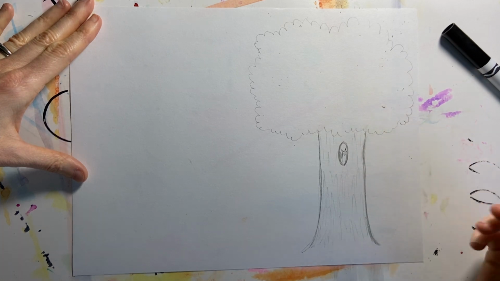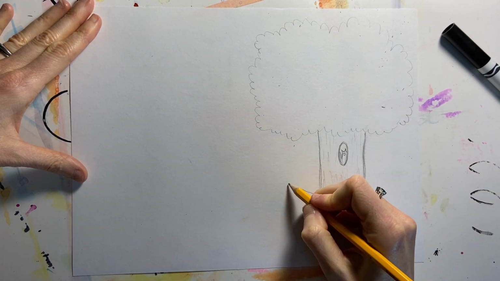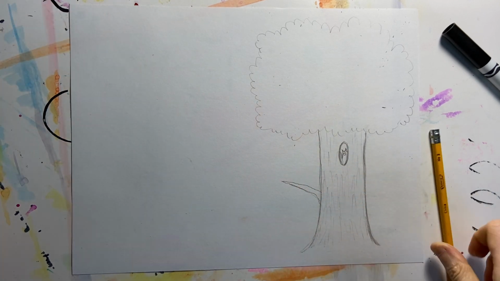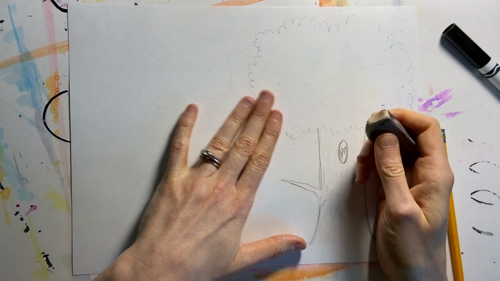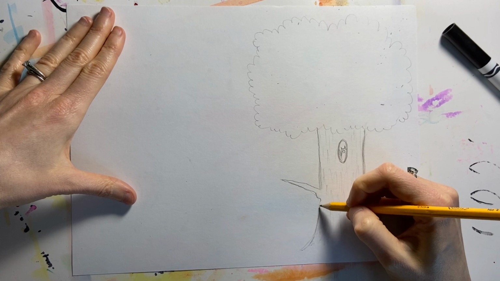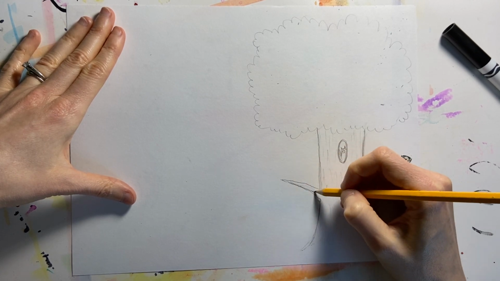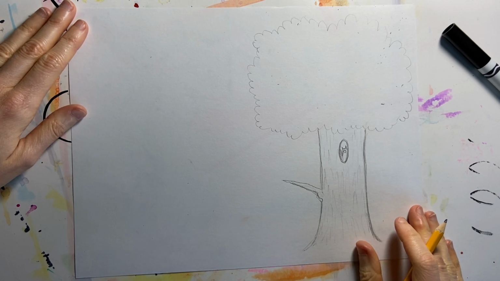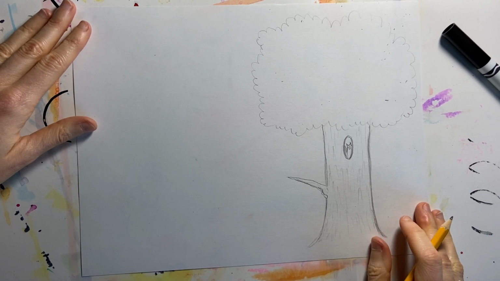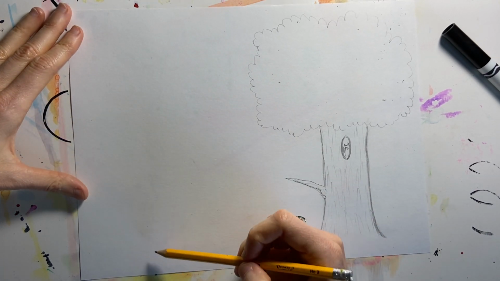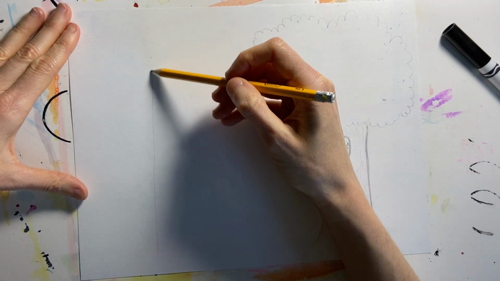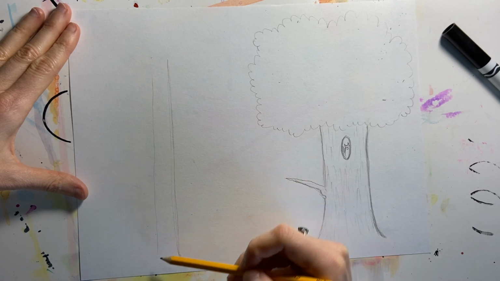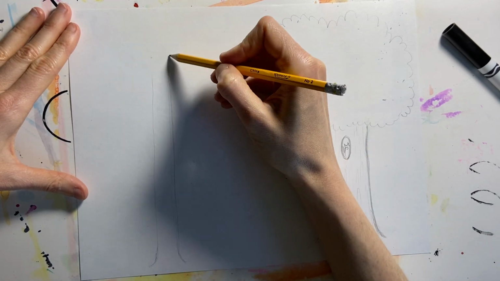Finish my bark. Maybe it even has a little branch coming off here. You never know, might have a little branch coming off. So there's my oak tree. Another type of tree that we see a lot of, especially in Virginia, is a pine tree. Pine trees are tall and skinny, and their leaves are high up, and their leaves are actually called needles.